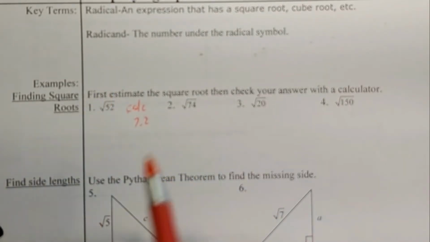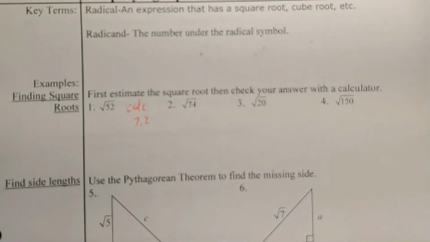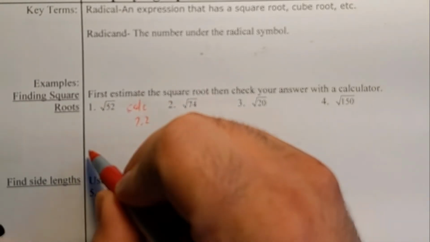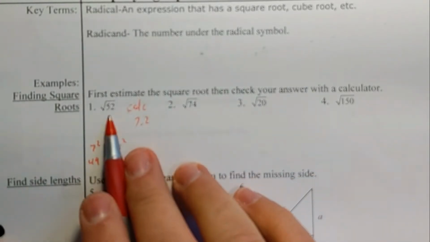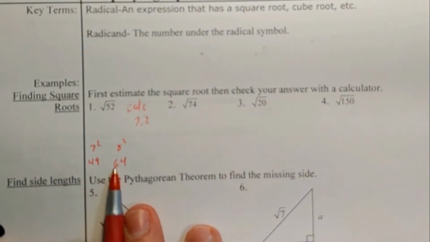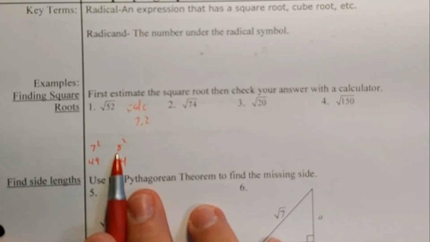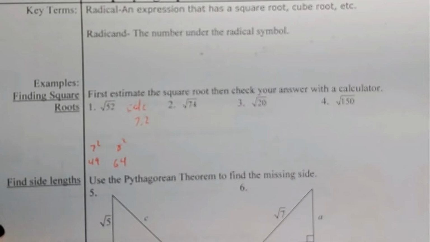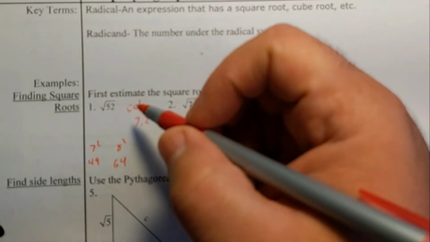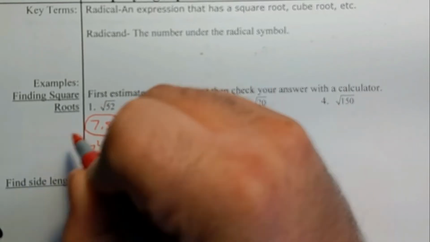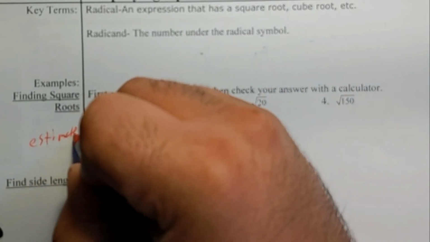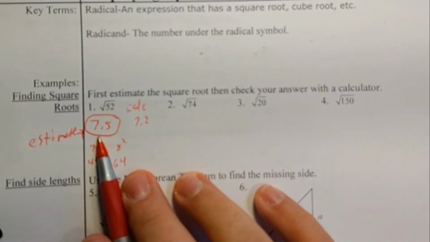Now, if we didn't have a calculator and we had to guess or estimate, then we would have to go through and think about perfect squares. And 7 squared is 49, and 8 squared is 64. So you'd go, well, since 7 squared gives us 49 and 8 squared gives us 64, 52 is somewhere between these two numbers. So it's got to be somewhere between 7 and 8. Looks a little closer to 7 than 8, so I'd go maybe 7.4, 7.5. So this would be my estimate if I didn't have a calculator.